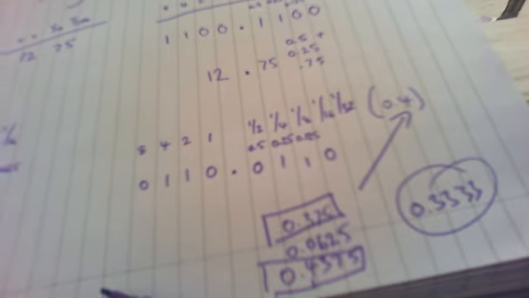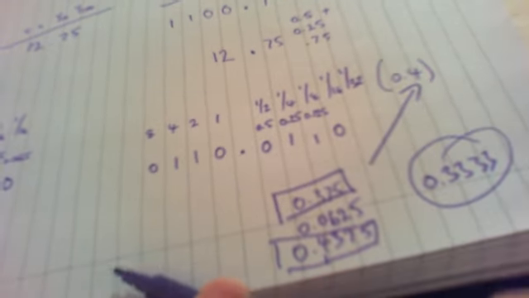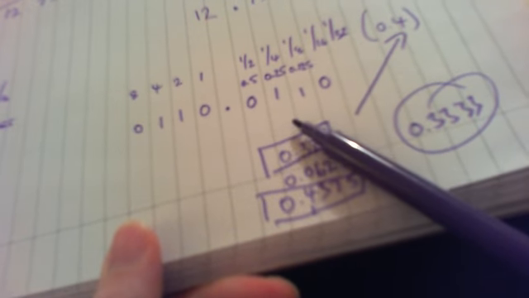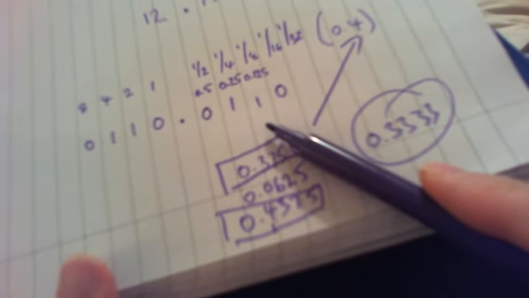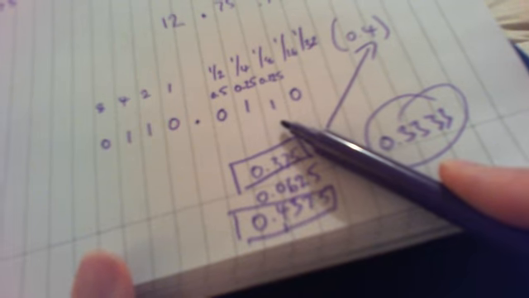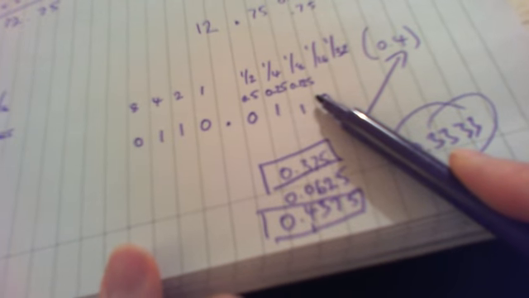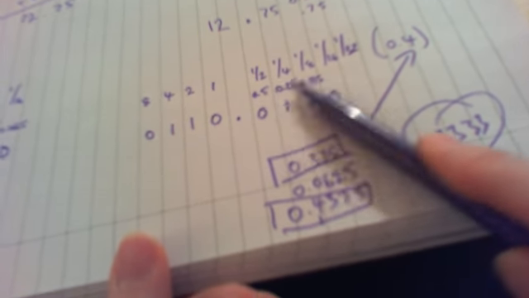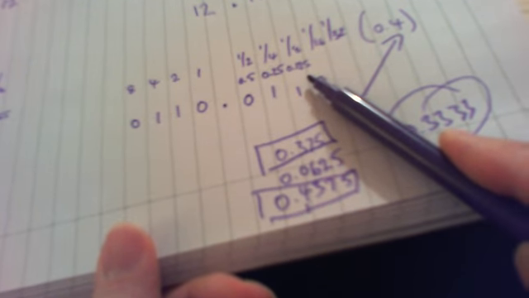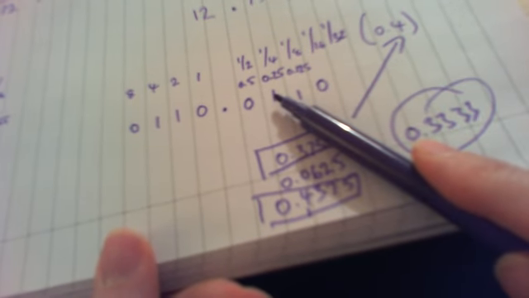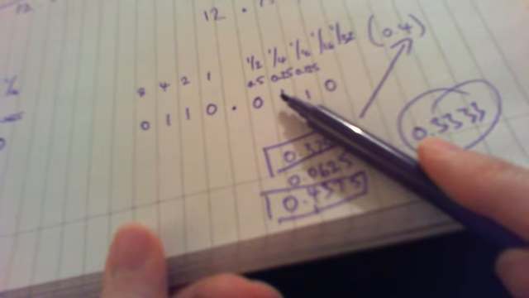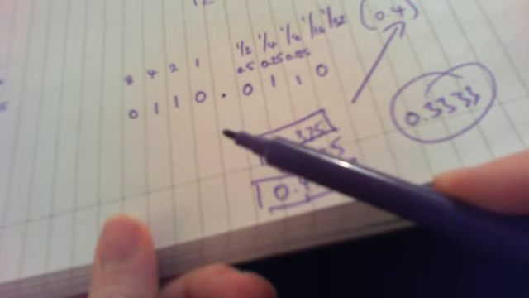Now that's as complicated as it gets. You do need to practice these, you do need to remember the decimal equivalents, and it's just a process of adding them up. And once you've done that, you practice the examples on the learning platform and you'll be just fine.